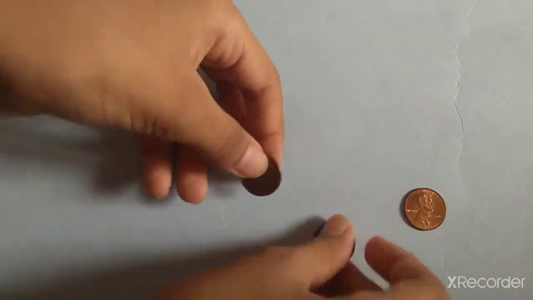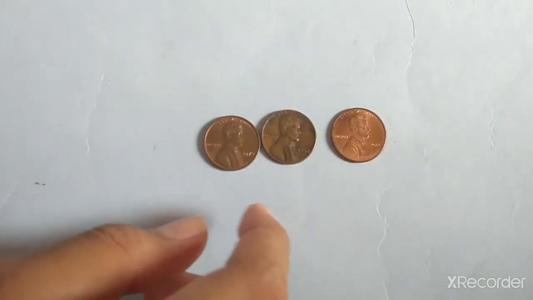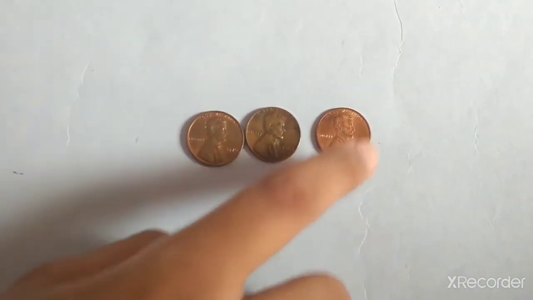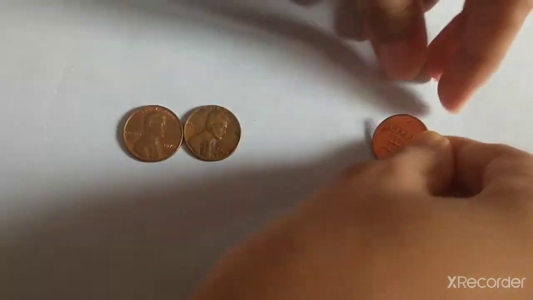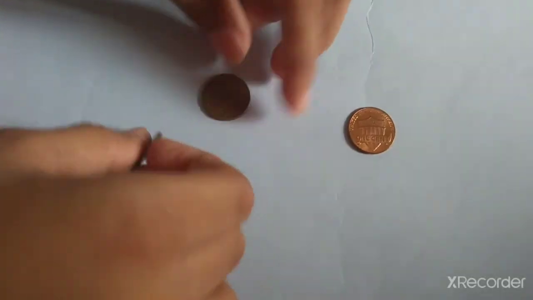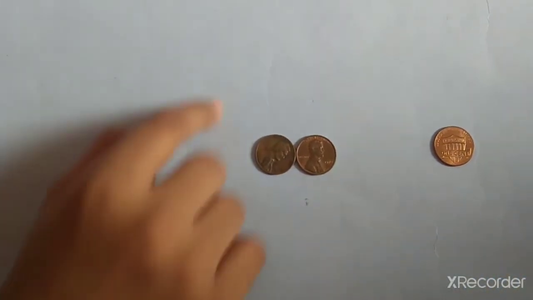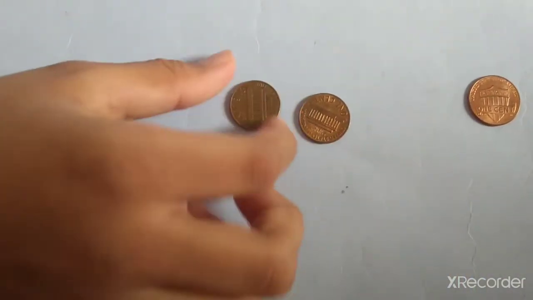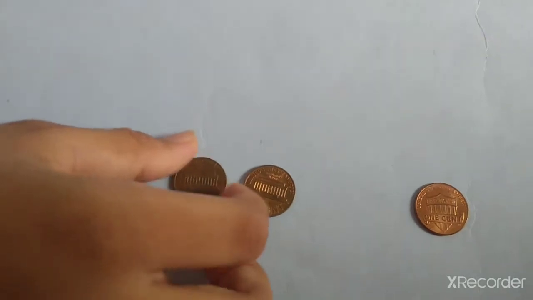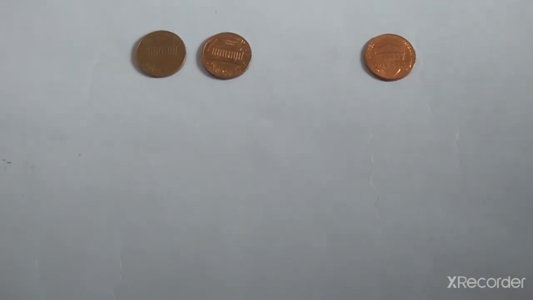Now we're going to look at the 1 cent. In the front, we have Abraham Lincoln in the old series and the new series. This is the new series, this is the old series. In the back, we have the Union shield on this one. In the old series, the back shows the Lincoln Memorial, which we saw in the back of the $5 banknote. Here you can see the Lincoln Memorial. So that's the 1 cent.